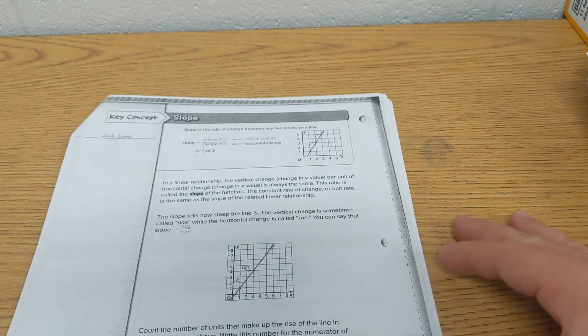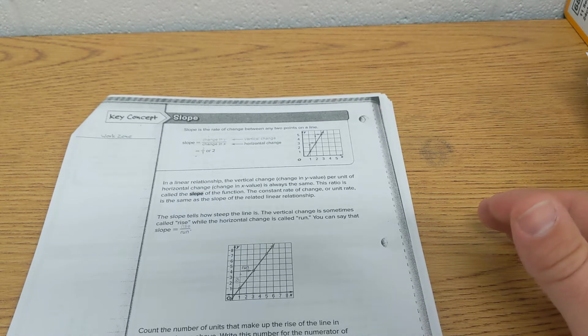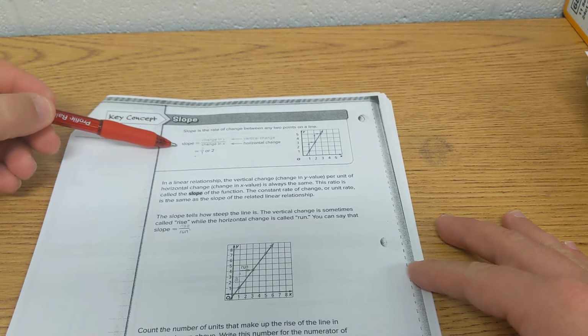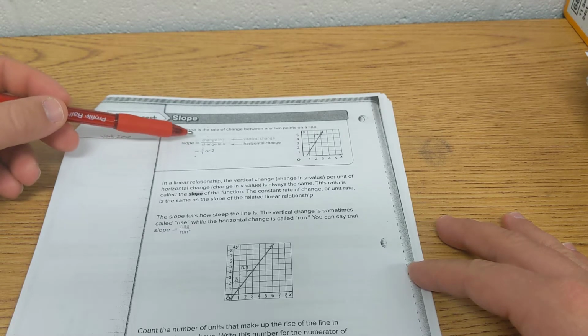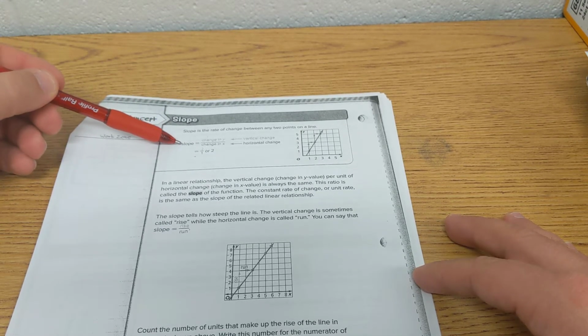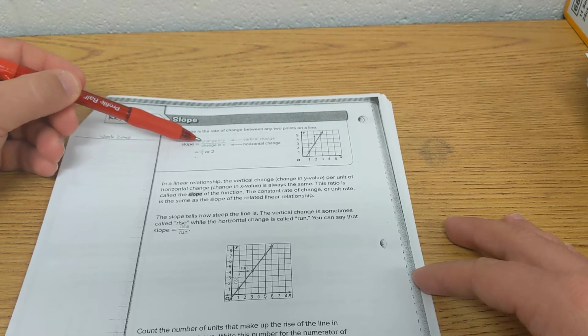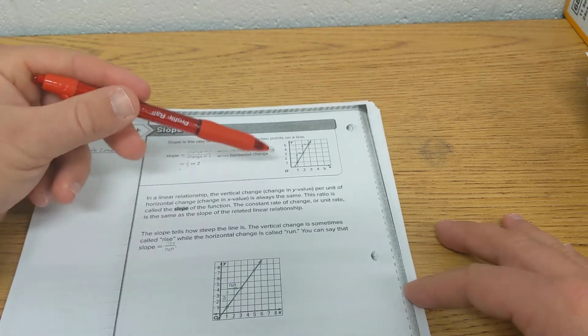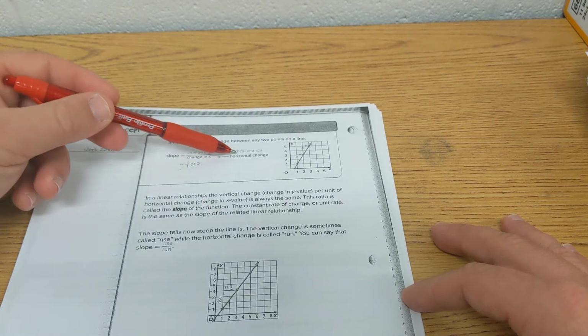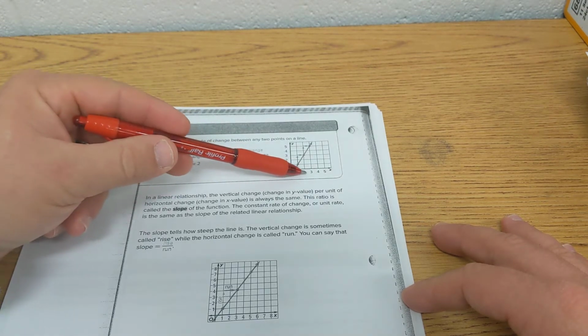Alright, we're going to start at the top. Slope is the rate of change between any 2 points on a line. Okay, so slope, and it might be hard to read now, but on the packet you should be able to see it a little bit better. So the slope is equal to the change in y, the vertical change up and down, over the change in x, the horizontal change. So that's left to right.